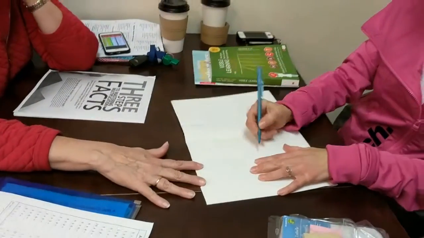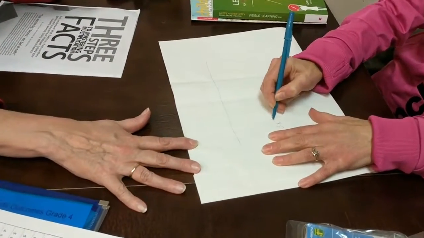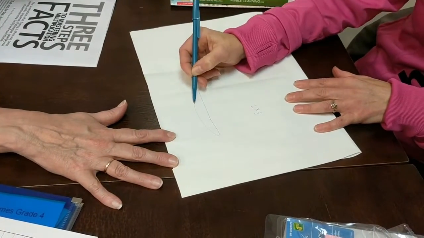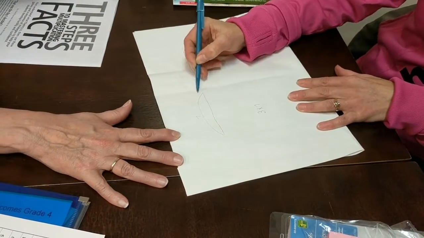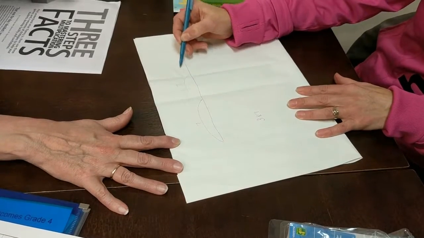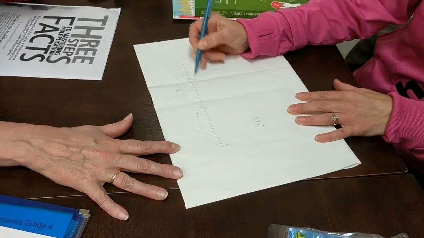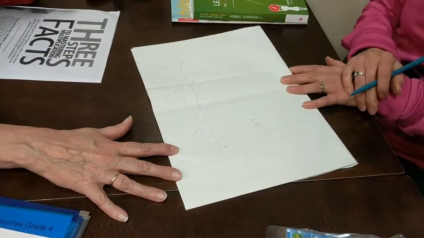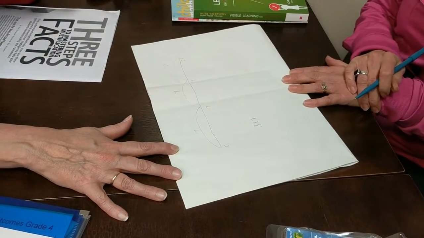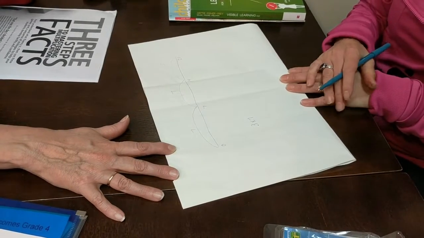And number lines are a great way to go. If you're doing 3 times 7 on a number line, they can make 3 hops of 7, and then they know that if this is 0, that's 7, that's 14, and that's 21. Number lines are a great strategy to use, and I think that would be my first step.